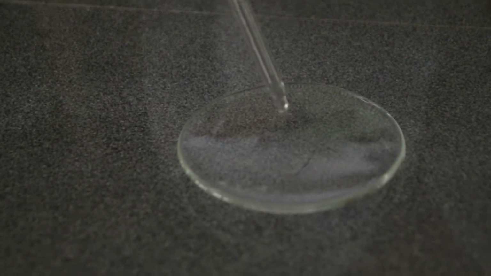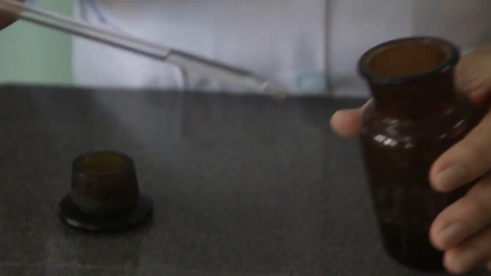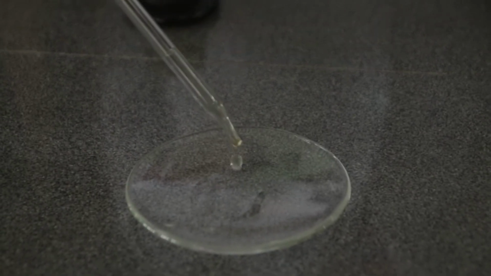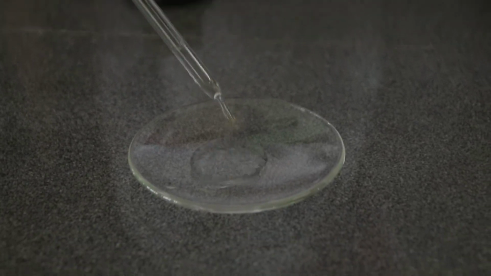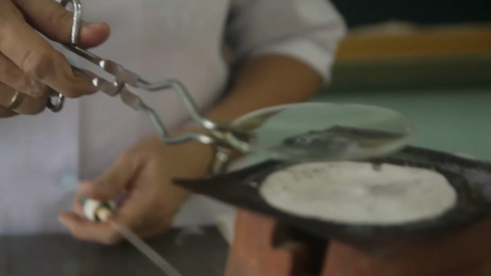Then we are going to add 1 ml of water with a few drops of ammonium hydroxide and evaporate it to dryness. Observe what happens.